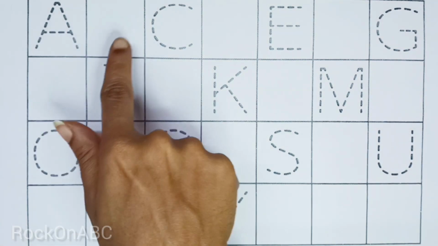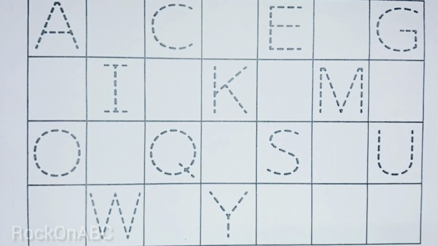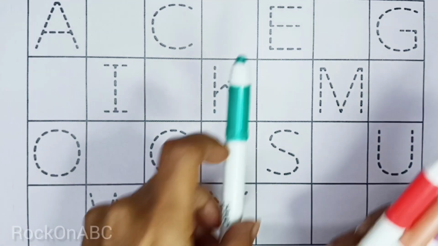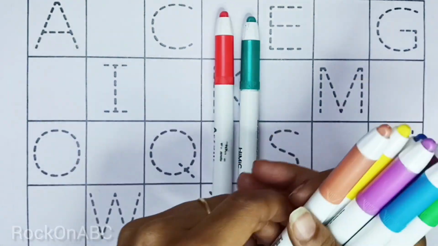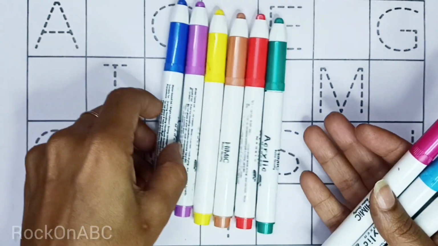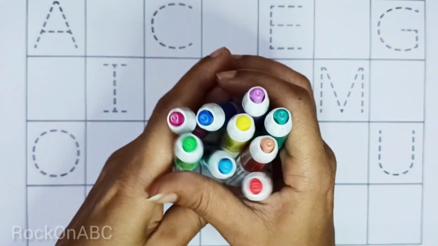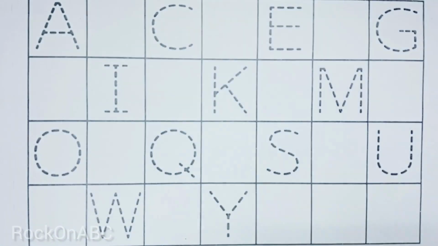Today we will trace the missing numbers like B, D, F and till Z. So let's learn the color names first. Grass green color, red color, brown color, yellow color, violet color, navy blue color, pink color, blue color and green color. Kids, you have to watch this video in full if you want to learn A to Z. So let's get started.